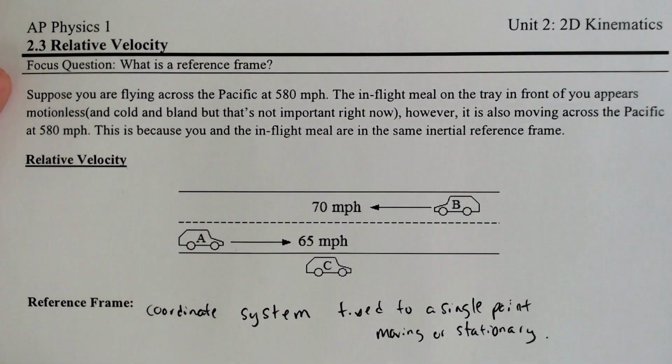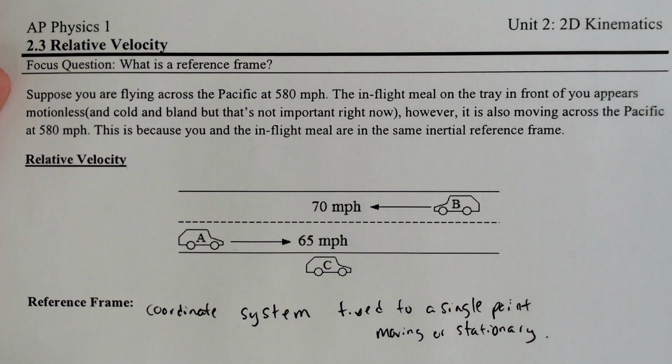But to somebody on the ground, they don't even see the steak, but that plane looks like it's moving in the sky quite fast.